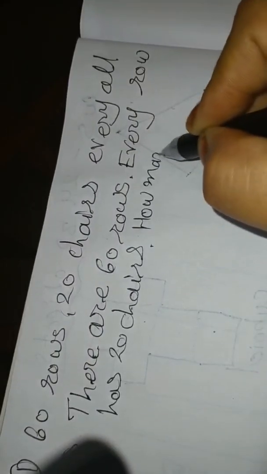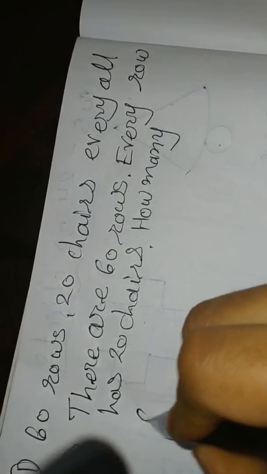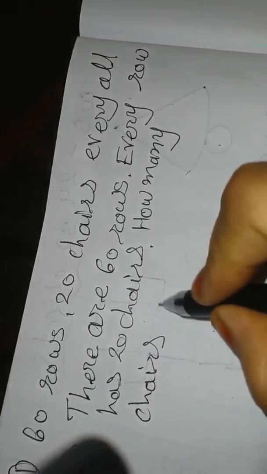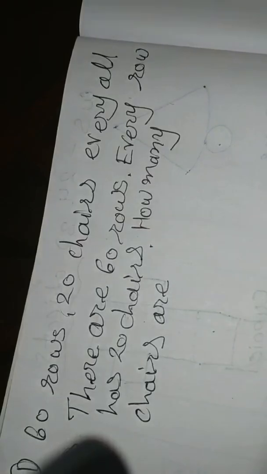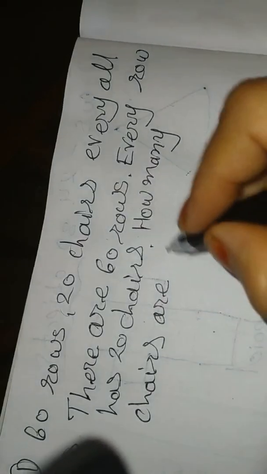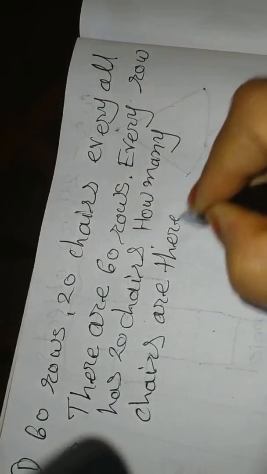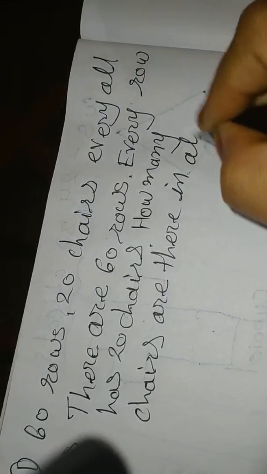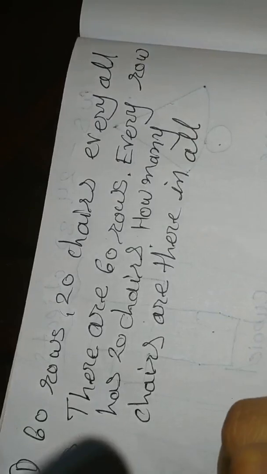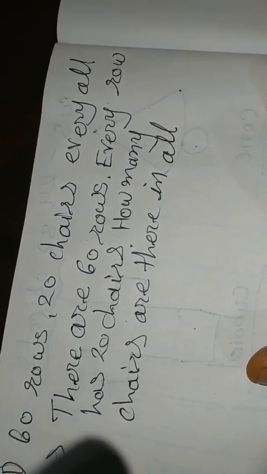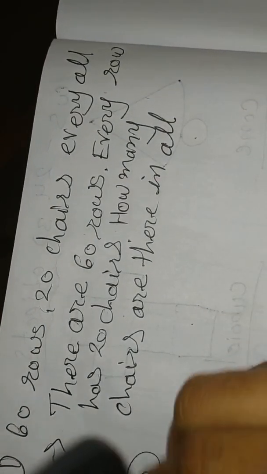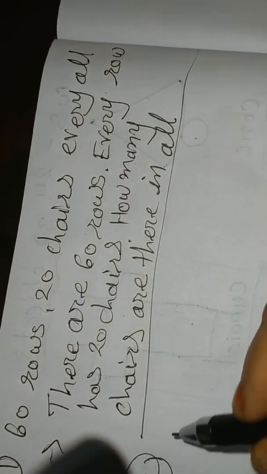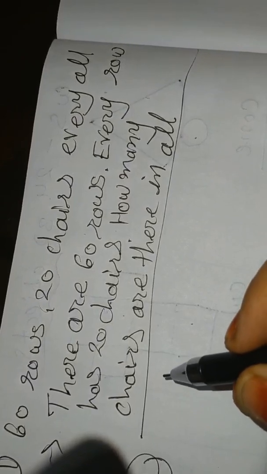How many chairs are there in all? The first one is complete, students. Now we'll start the second question.